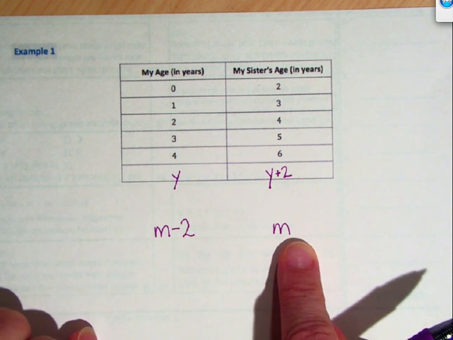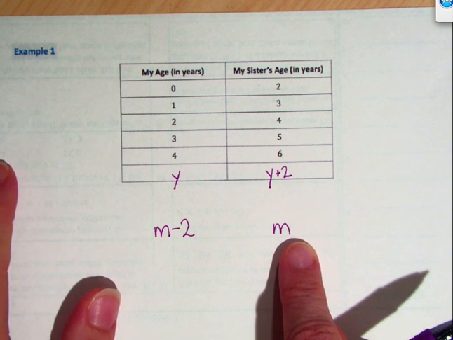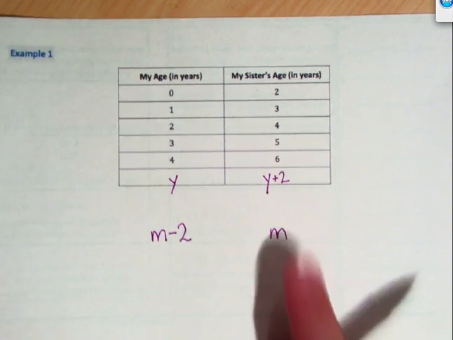If you're confused, please write it down in your lesson. We'll talk about it a little bit more tomorrow in class.